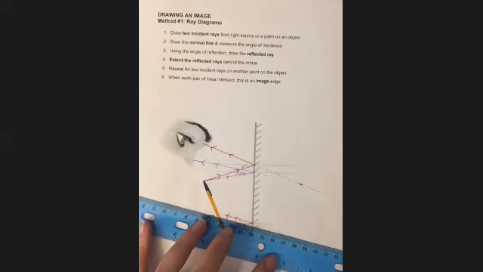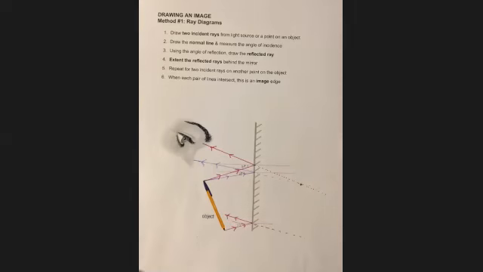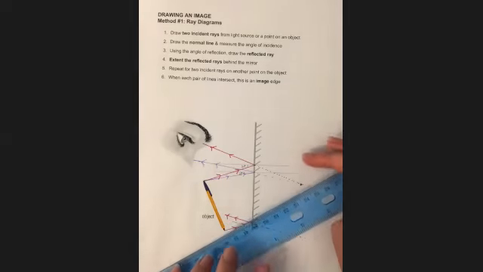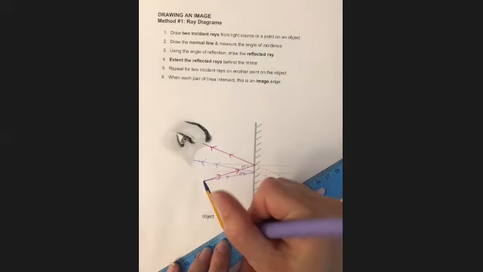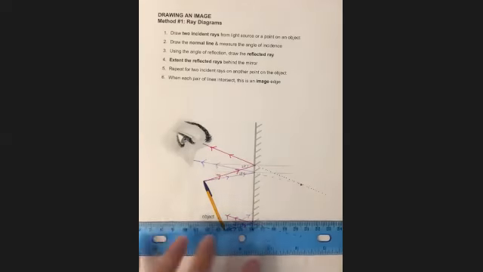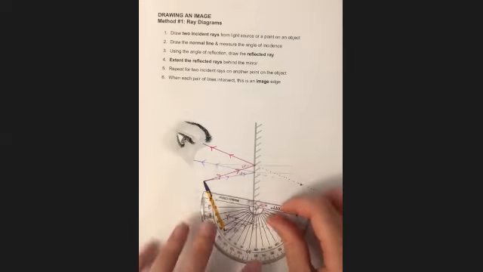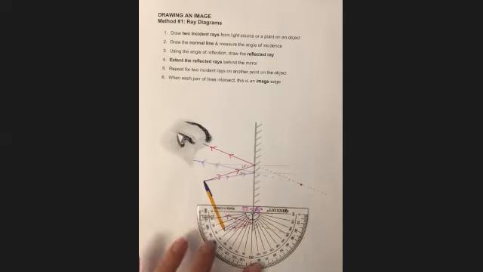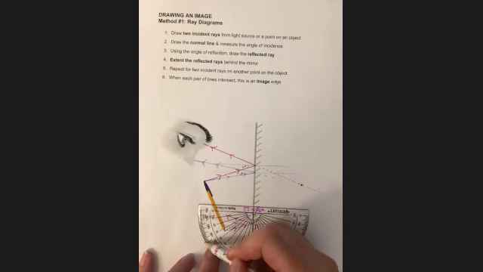And then project the reflected light ray back. I'm going to do that for a second incident ray. Drawing the line, remember to draw the arrows. Draw the normal. Measure the angle. So that is 34 degrees below.